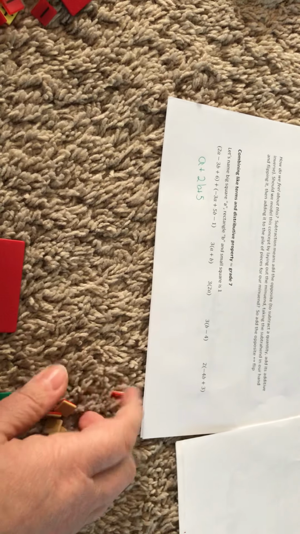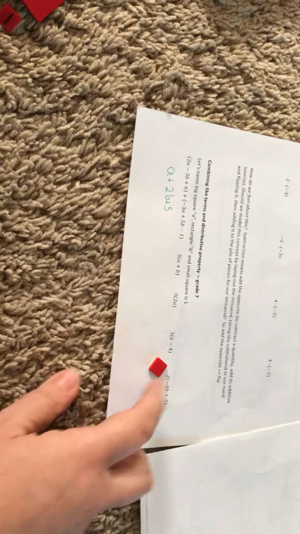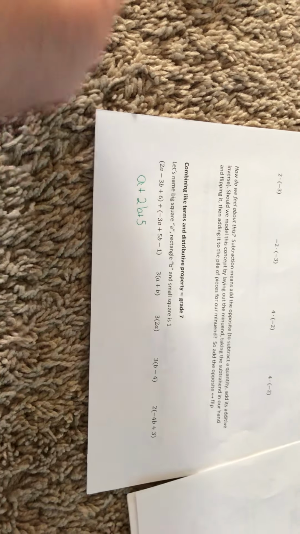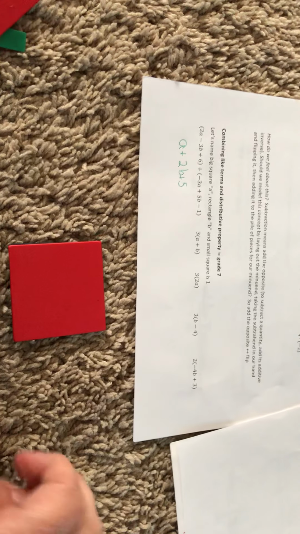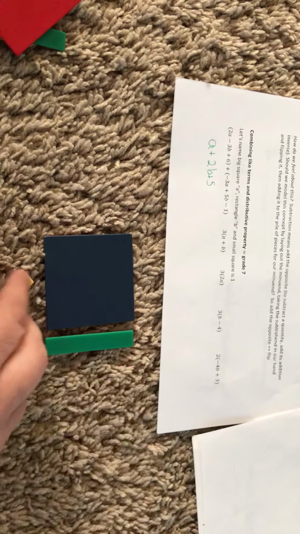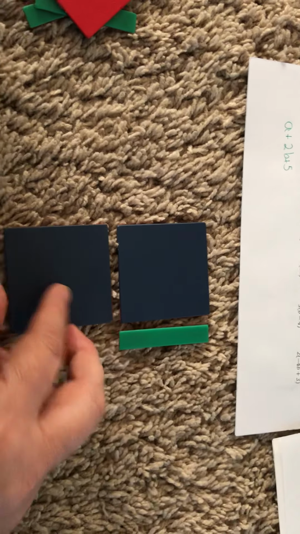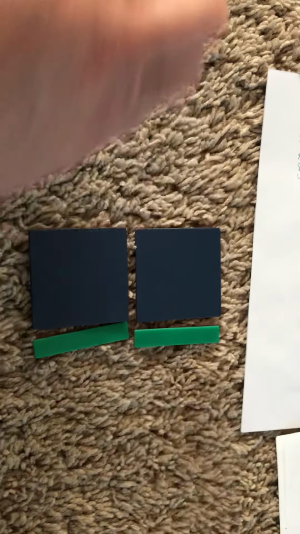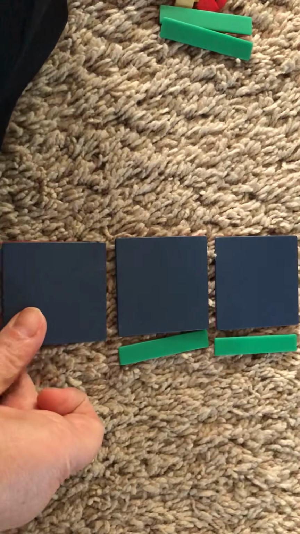Now, other things that we're going to model here, the distributive property. Okay, 3 times A plus B. Okay, so I could model this by simply showing A plus B, 3 times. All right, so that's 3A plus 3B.